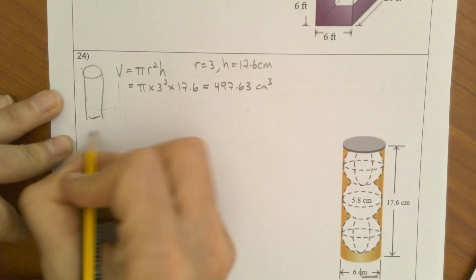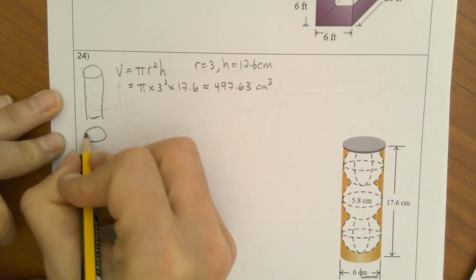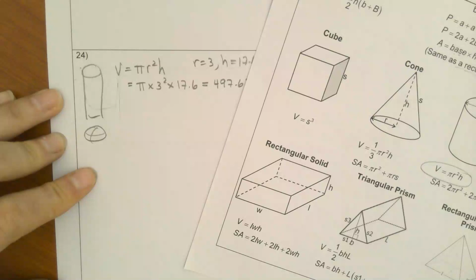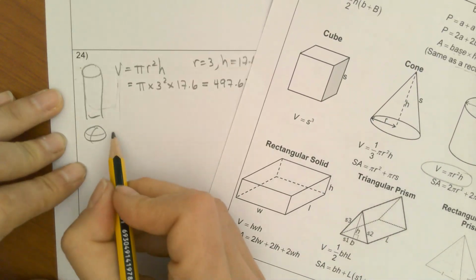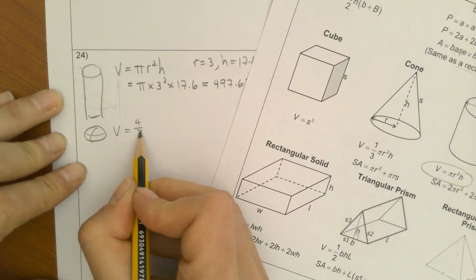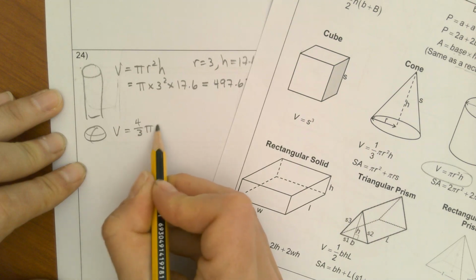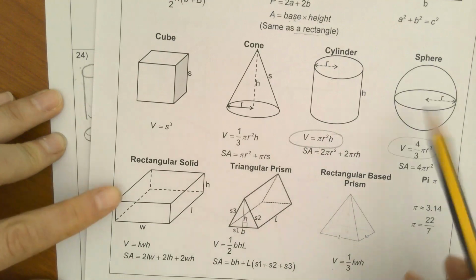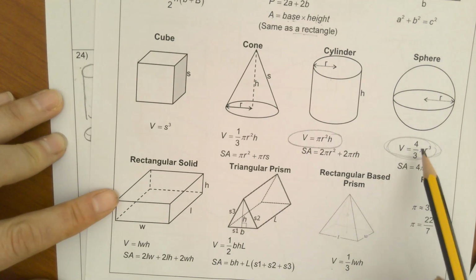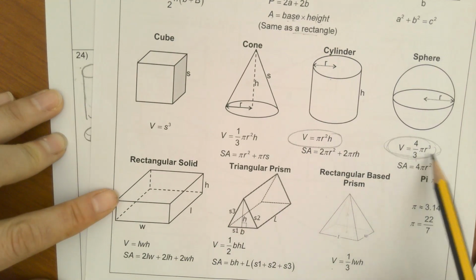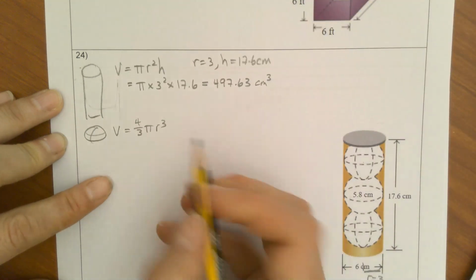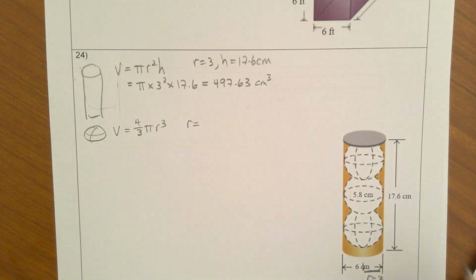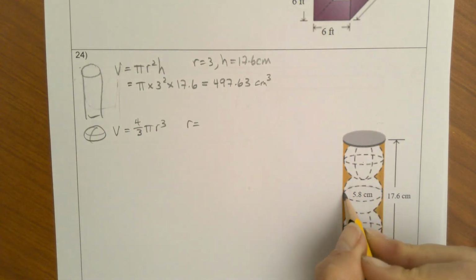Now we need to find the volume of a sphere, one of the balls. Volume is equal to 4 over 3 pi r cubed. Oops, you can't see it, can you? Sorry. Here's a sphere, and here's the volume: 4 over 3 times pi r cubed. That means we need the radius of a ball.